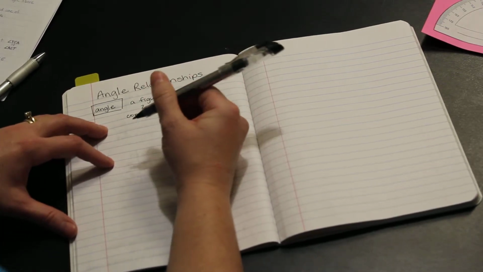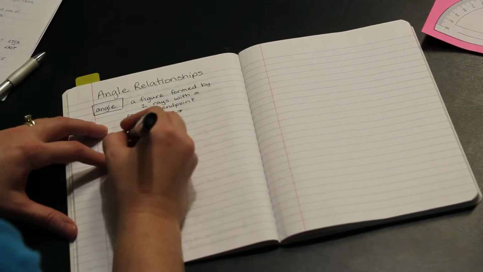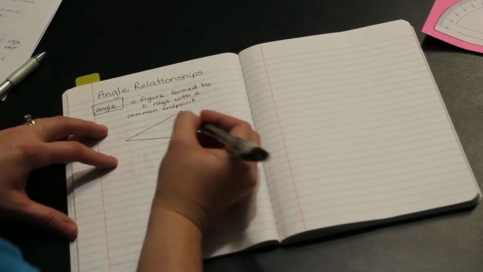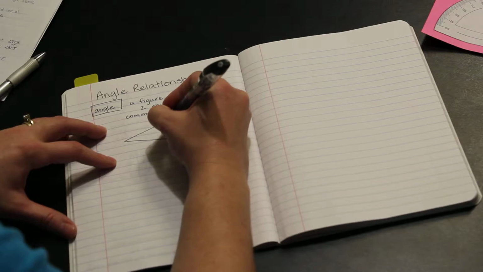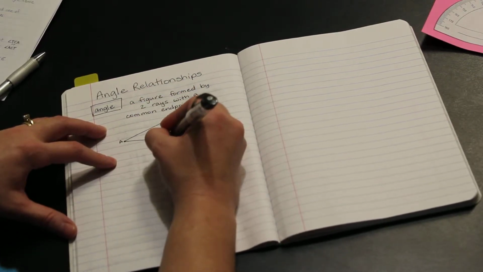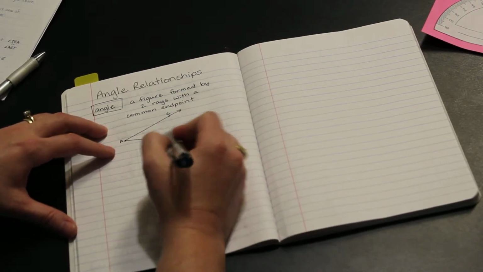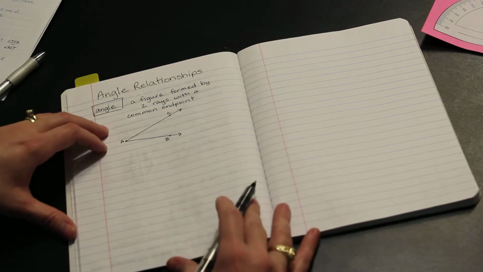So for example, if I have, call this A. Okay, so this is an angle. I have two rays and they have a common endpoint.